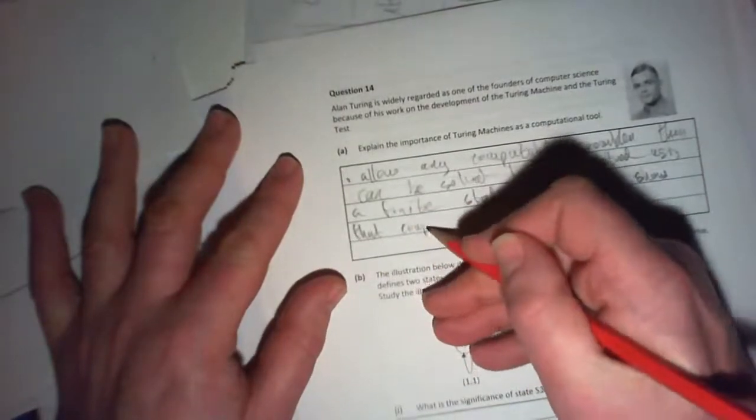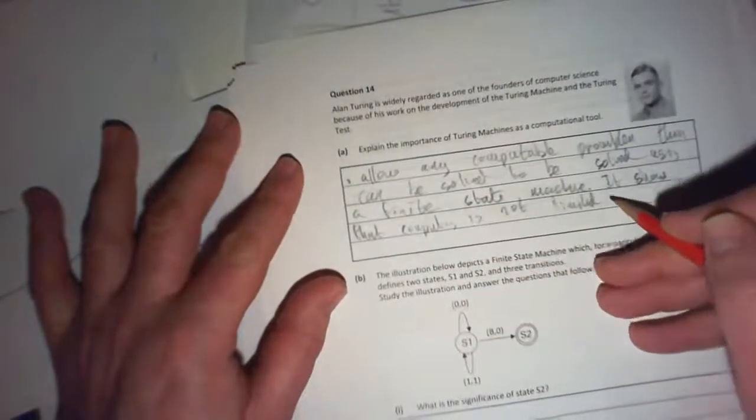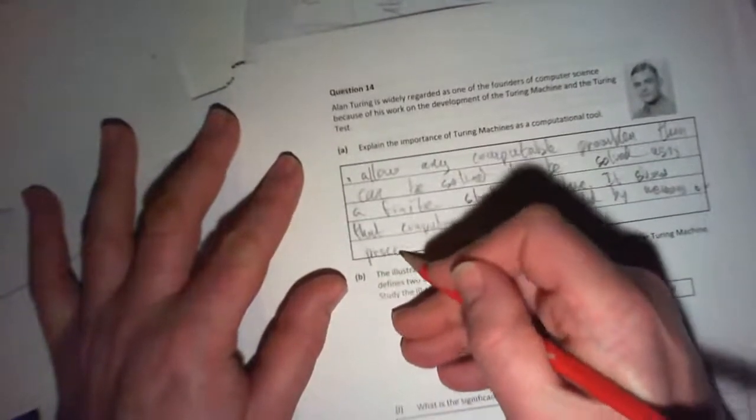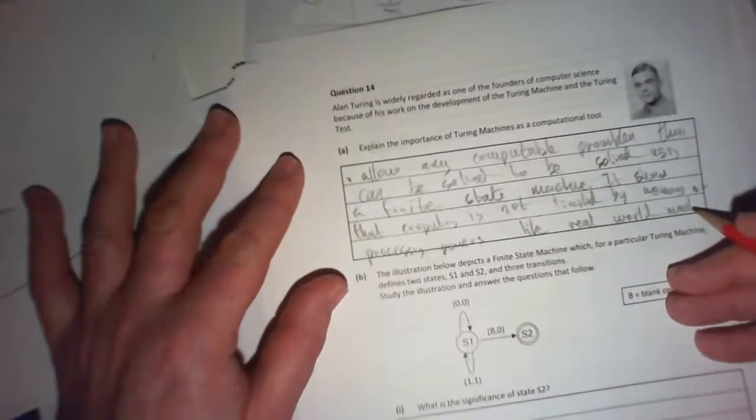It shows that computing is not limited by memory or processing power like real world machines, because you can solve anything that is solvable and computable with this very simple formula. That's the reality of it. So you don't need flashy things. You could do it, it would just take a very long time, but you could do it.